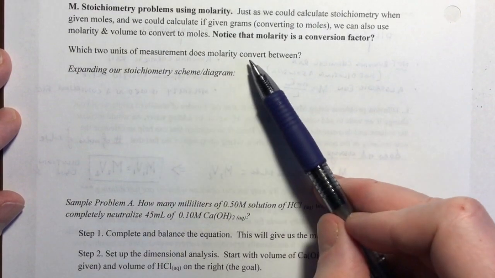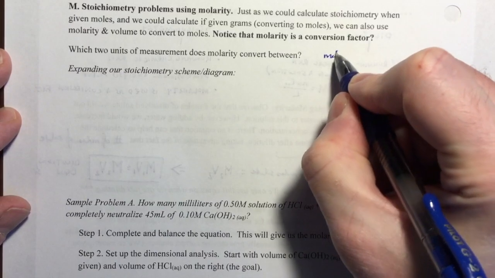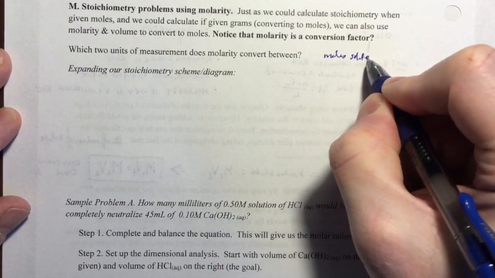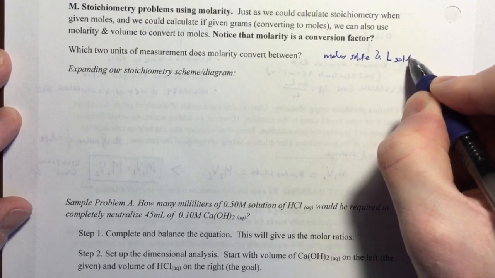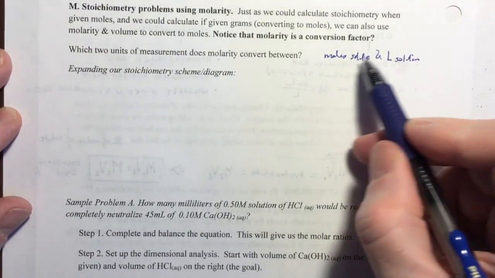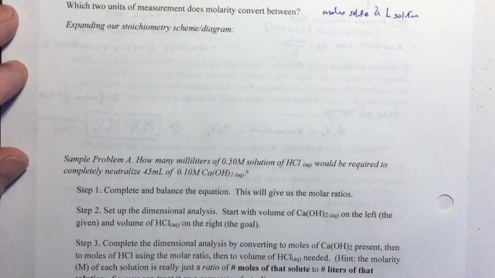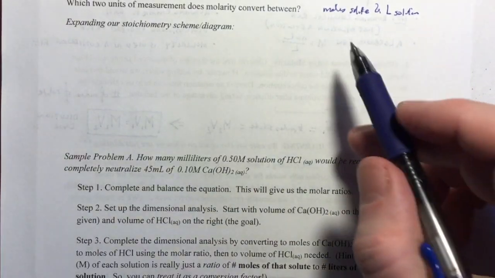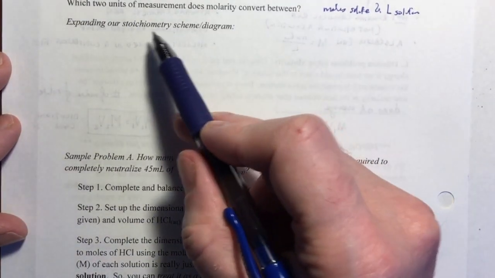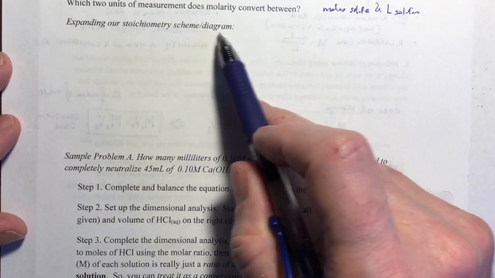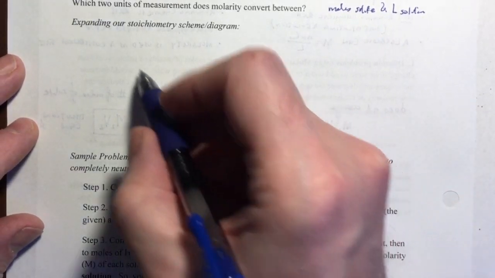Which two units of measurement does molarity convert between? It converts between the moles of the solute and the liters of solution. It can interconvert back and forth between those two units. To show you a little bit graphically how we can set this up or how we can think about this, I'm going to draw out a scheme or diagram that kind of represents how we handle stoichiometry.